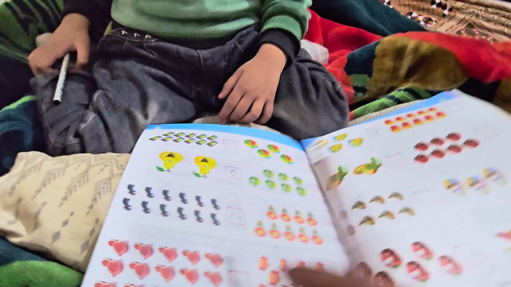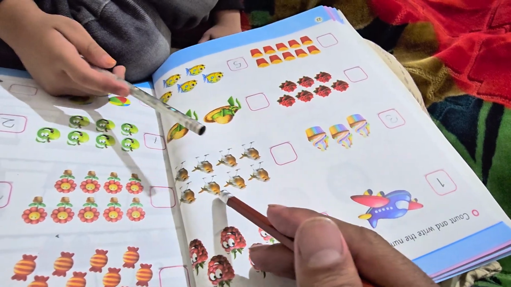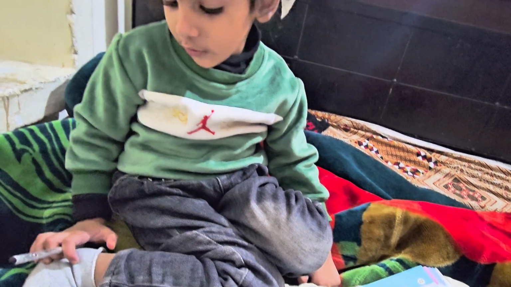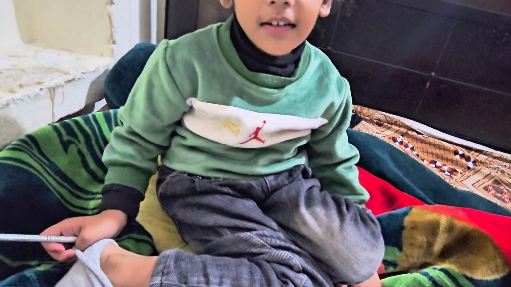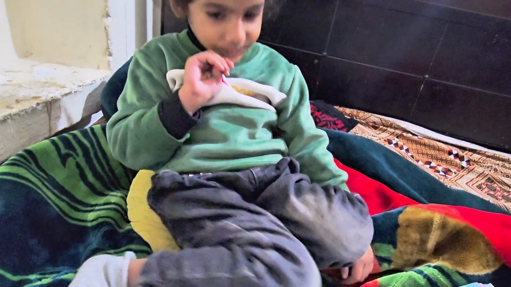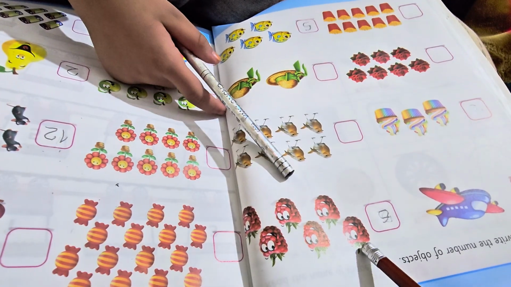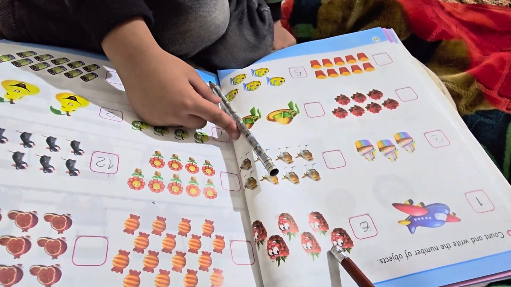Now let's see. How many sparrows are these? Come on. Parrot. Okay. Yeah, count them. We call it Chiria and we call it parrot. Yes, chidiya in Urdu, and in English it's a sparrow. You got it? And what is this? Pineapple. No. Pineapple in English and ananas in Urdu.